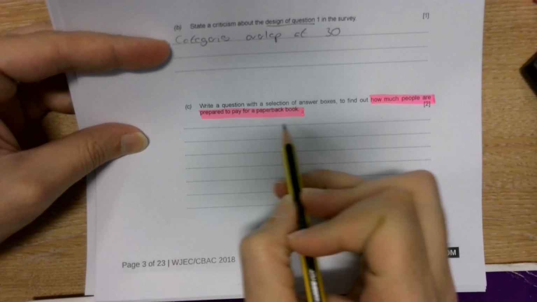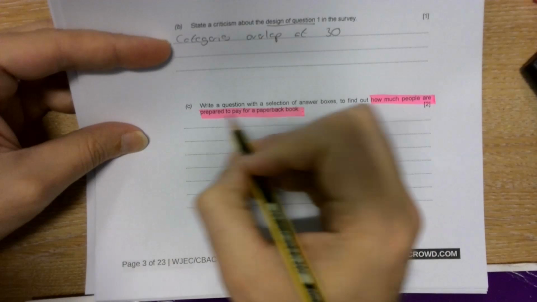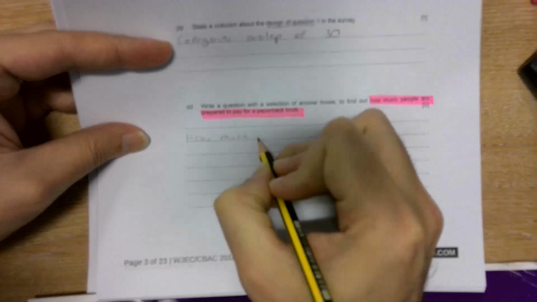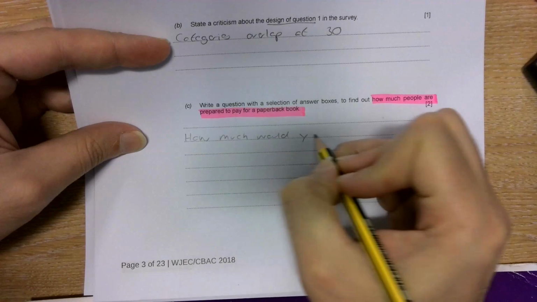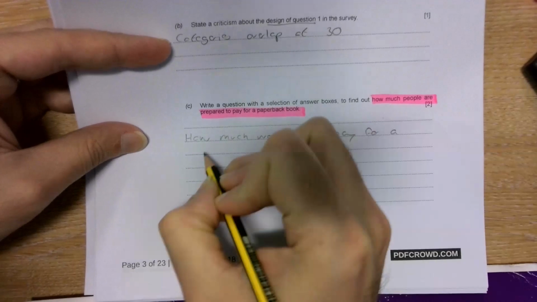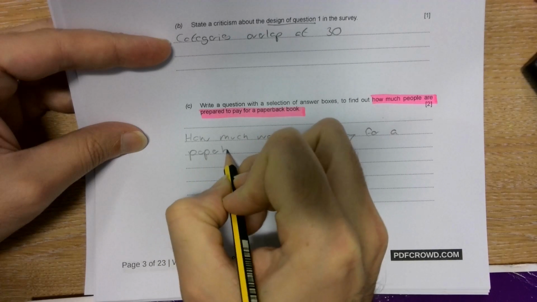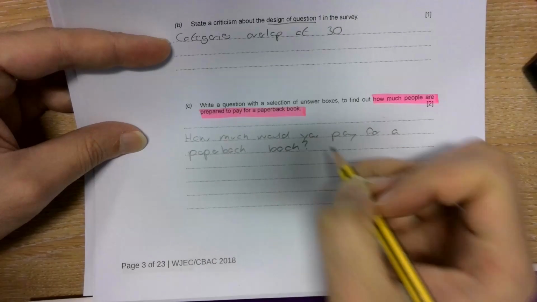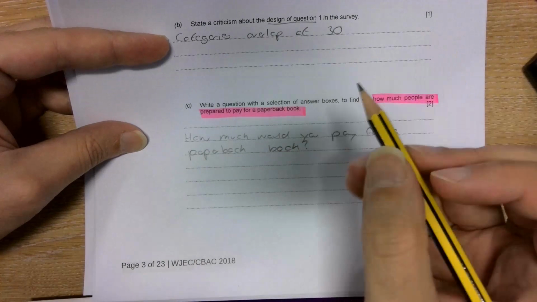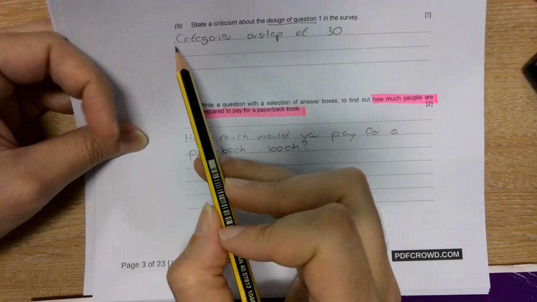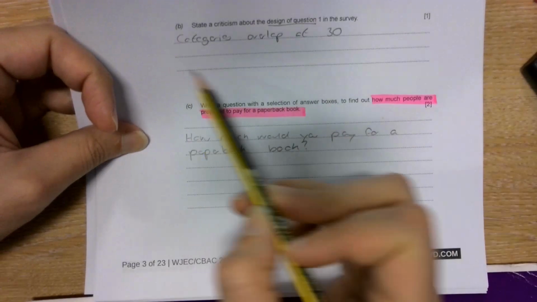Well, it's basically that: how much would you pay for the paperback book? And then our tick boxes need to basically avoid what we're saying here.